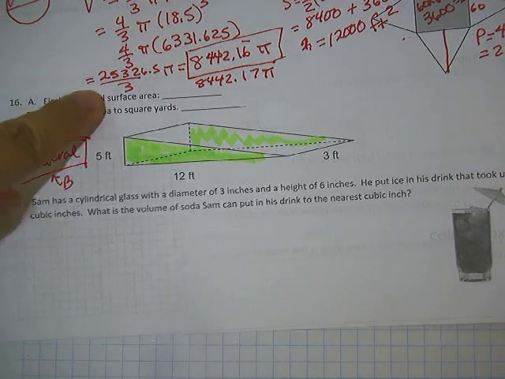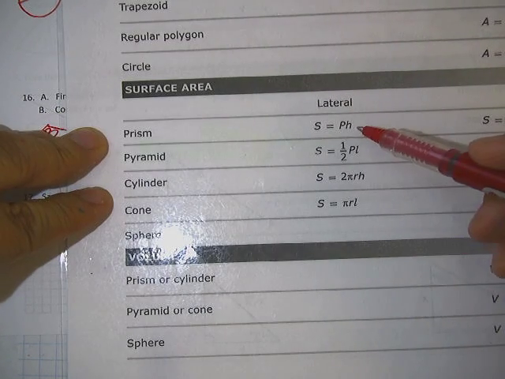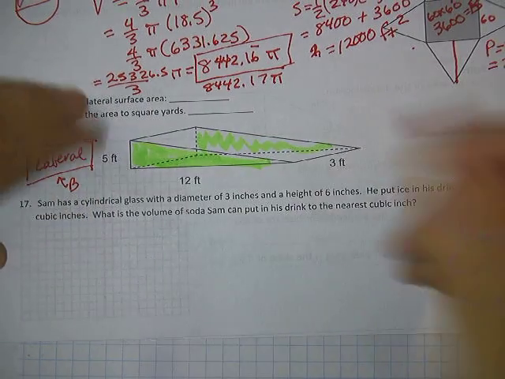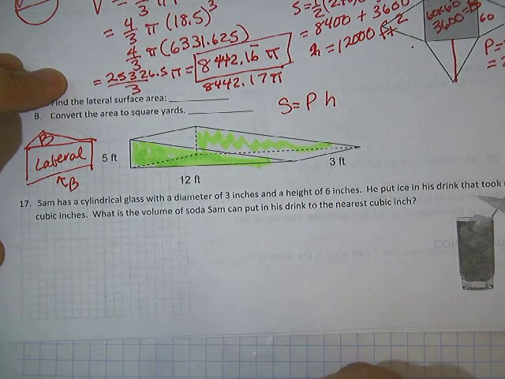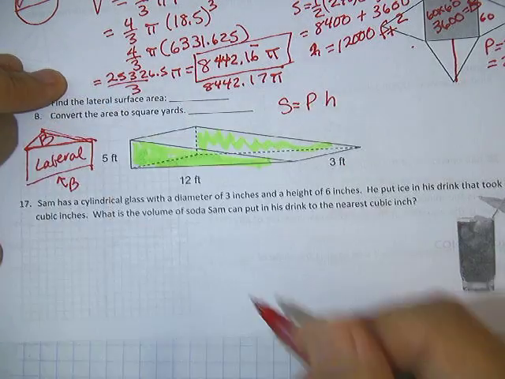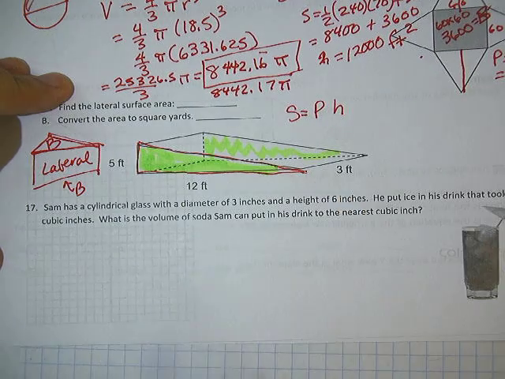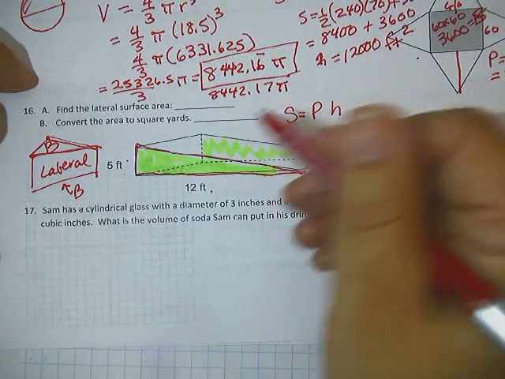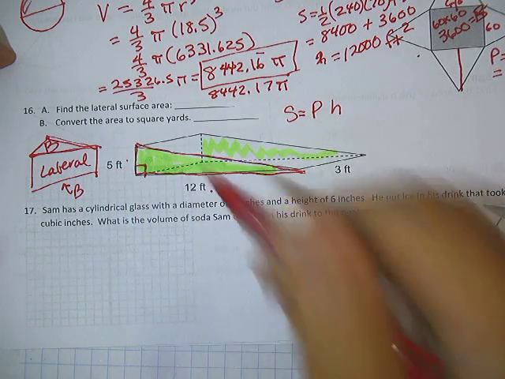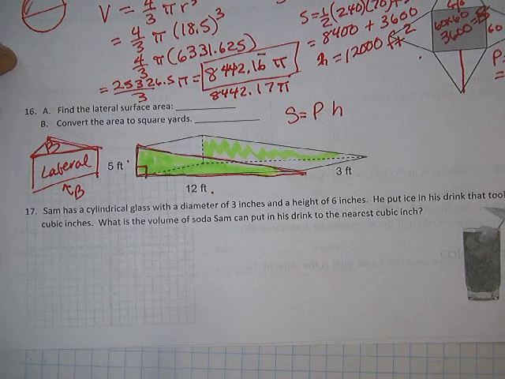Lateral surface area, that's what they want, lateral, which means only the sides, for a prism is perimeter times height. Lateral surface area equals perimeter times height. They mean the perimeter of the base, the distance around. How long would it take me to walk around that? Well, if this is 5 feet and that's 12 feet, and they didn't give it to you, but what they meant is that that's a right angle there. They will give that to you on the EOC. It was just left off the review.